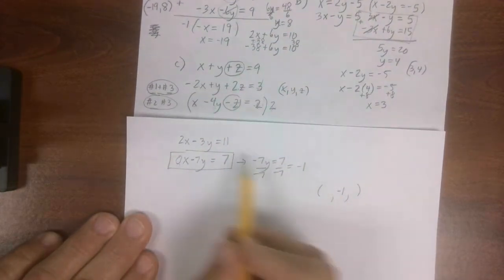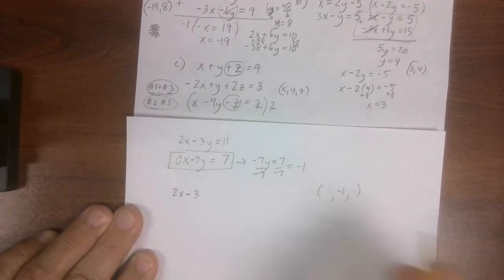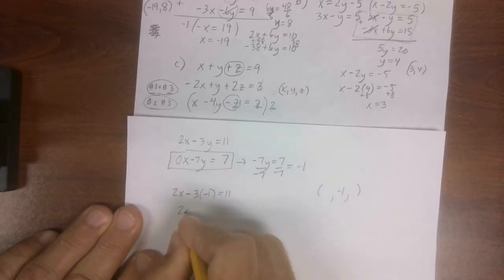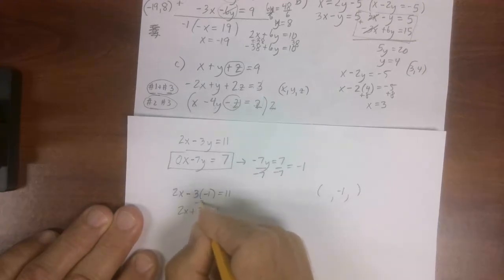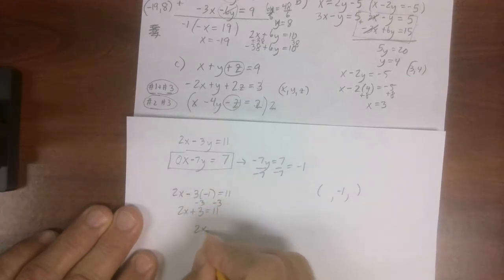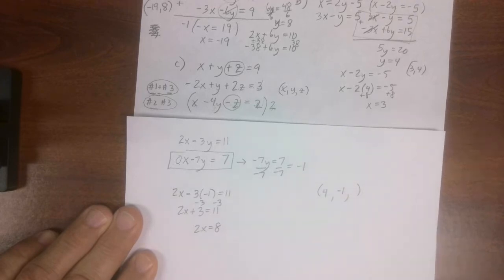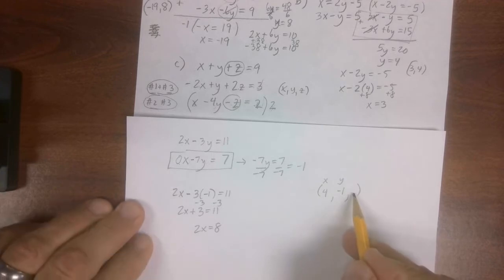Well, I'm going to put this in right here. So I get 2x minus 3 times negative 1 equals 11. So 2x plus 3 equals 11. I'm going to subtract 3 from both sides. 2x is 8. So divide by 2, I get x is 4. Now I know x. Now I know y. I got to find z.